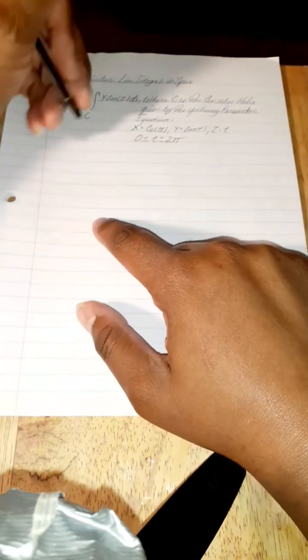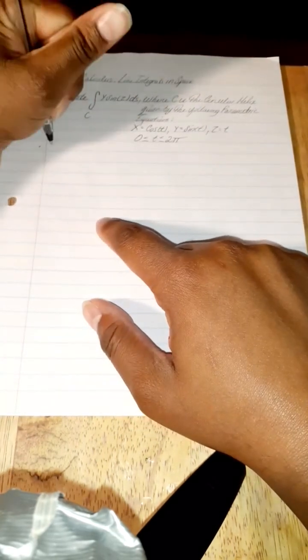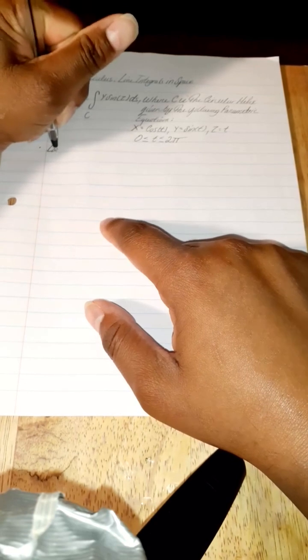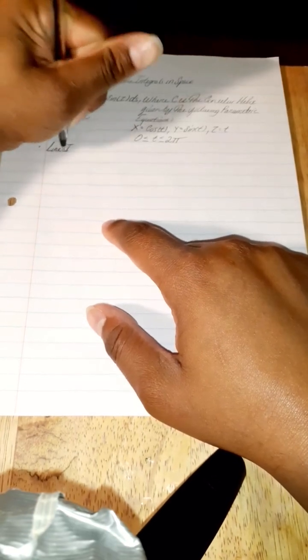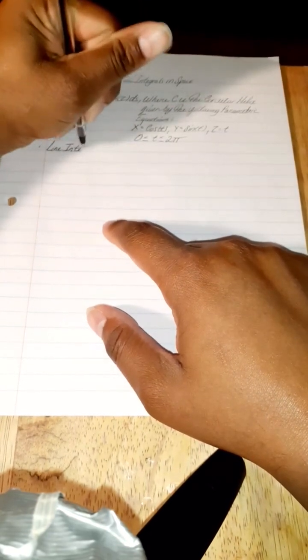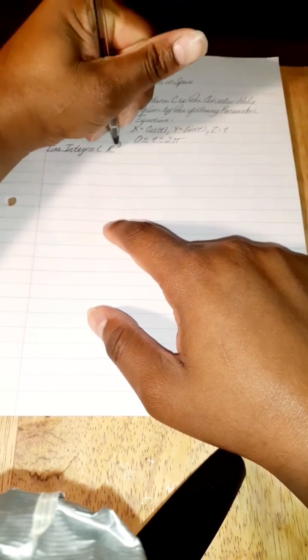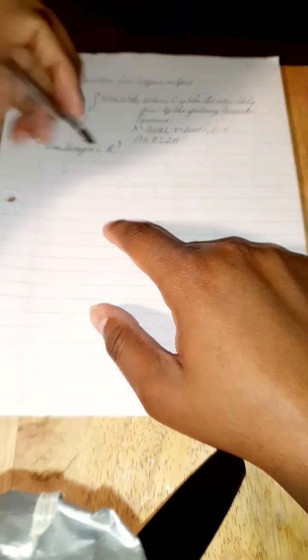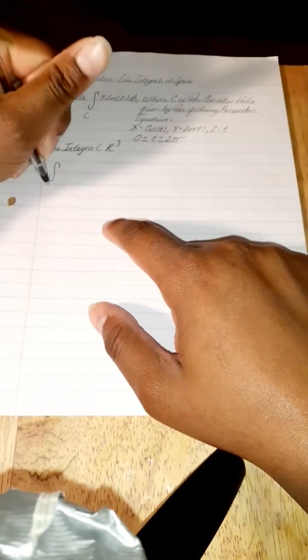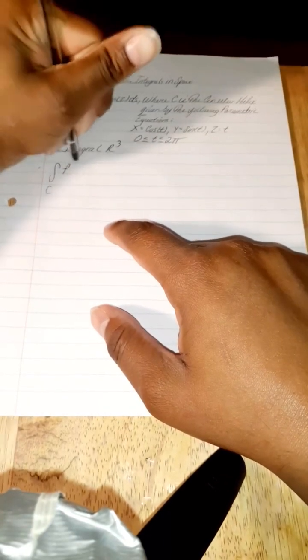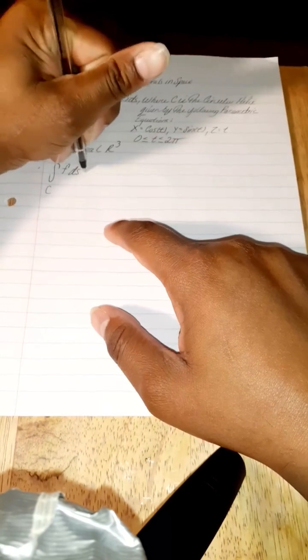So really all we have to do here is just use the definition for the line integral in R3. There are two ways that your textbook may write it, and I'll write it both ways because I like to specify.